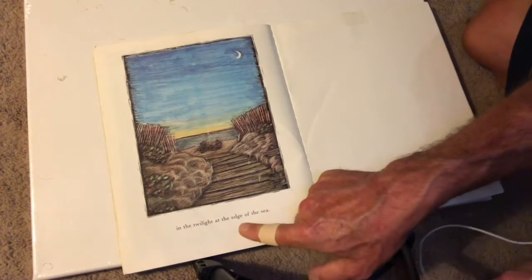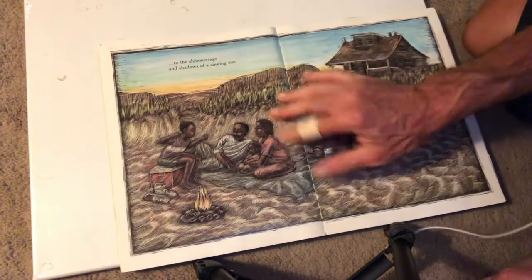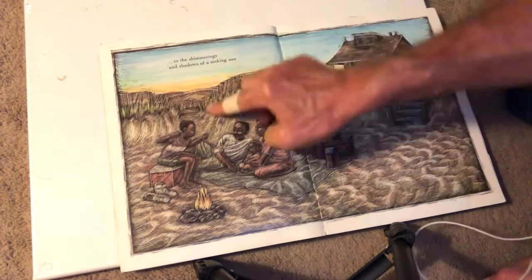In the twilight at the edge of the sea. I'm going to read that last page one more time. To the shimmerings and shadows of a sinking sun.